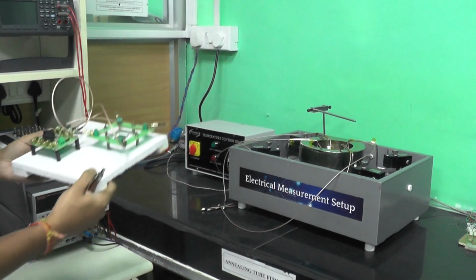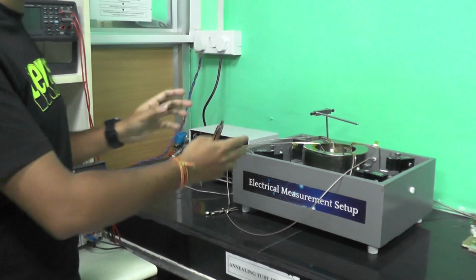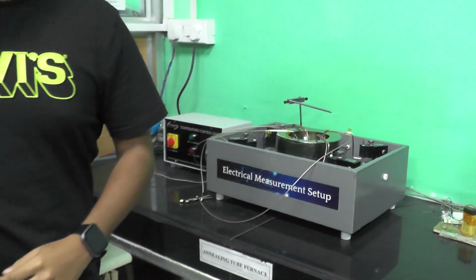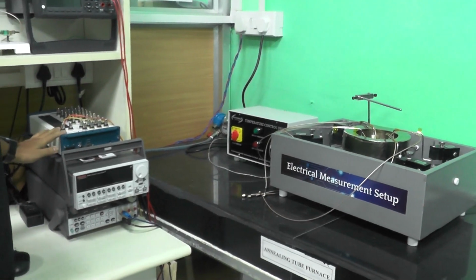This PCB is used as a switching network, because we integrate all of the systems into our LabVIEW system using our NI DAQ system.